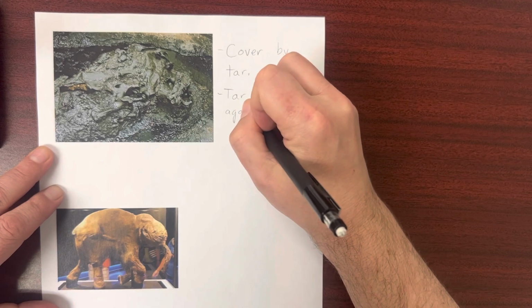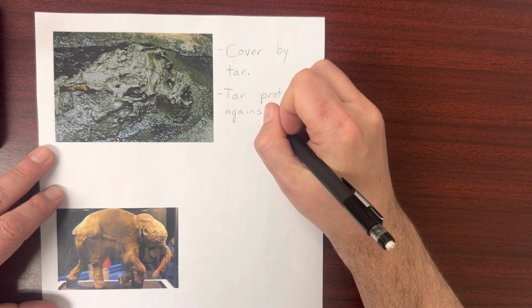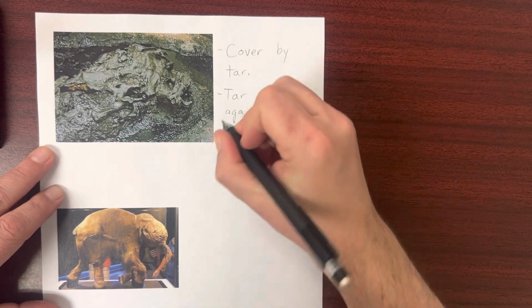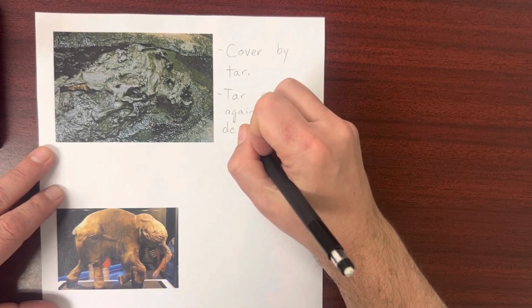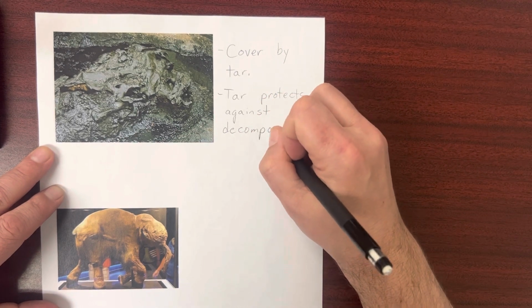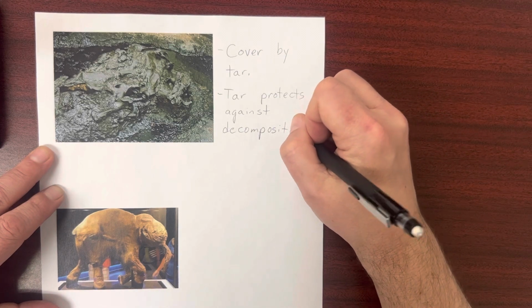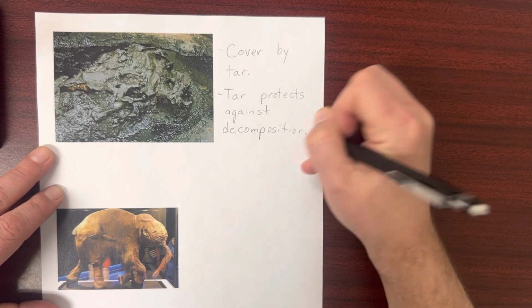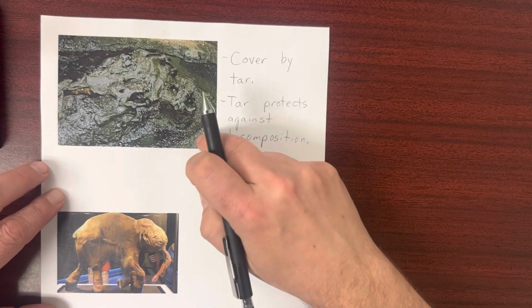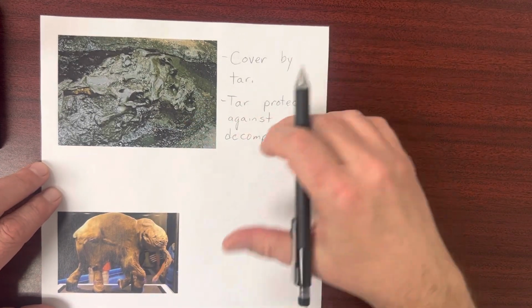It doesn't allow other creatures to chew at the corpses or take the bones away from that site. There is no oxygen at that point, so there's no bacteria that goes through the decay process, and it protects these bones, these fossilized creatures.